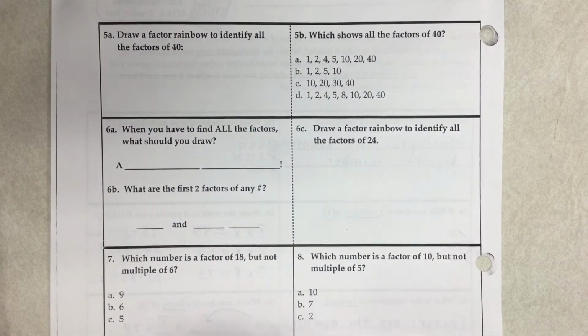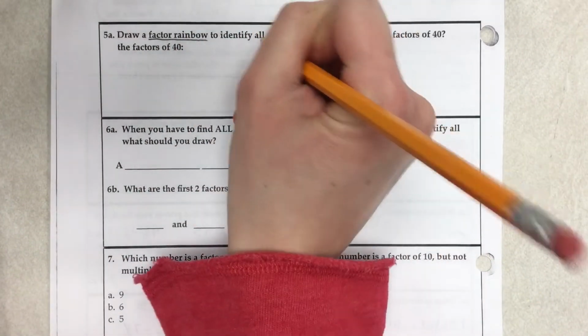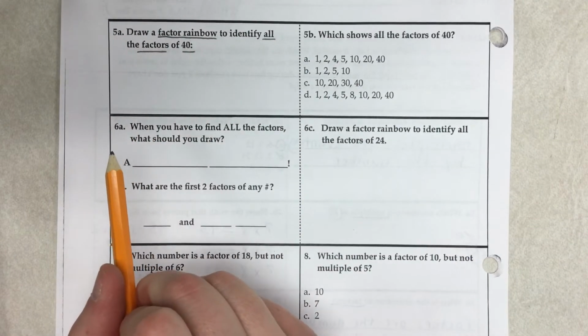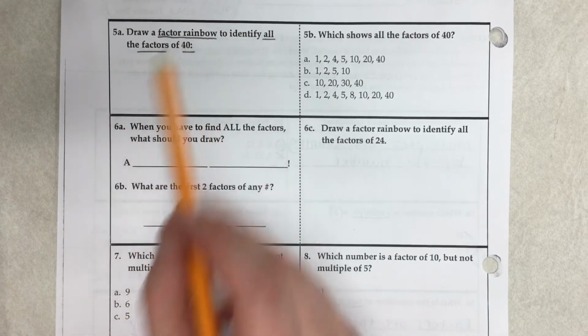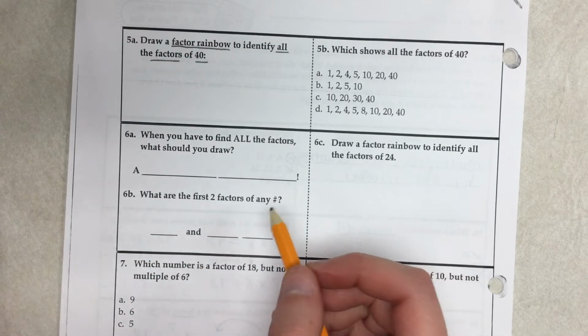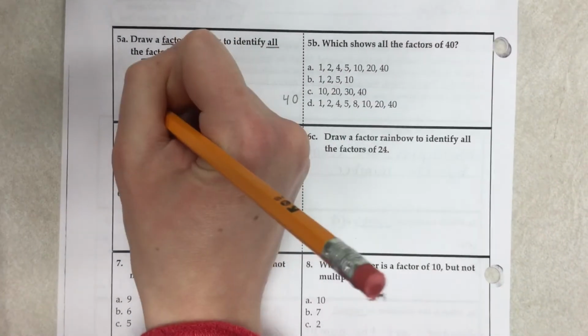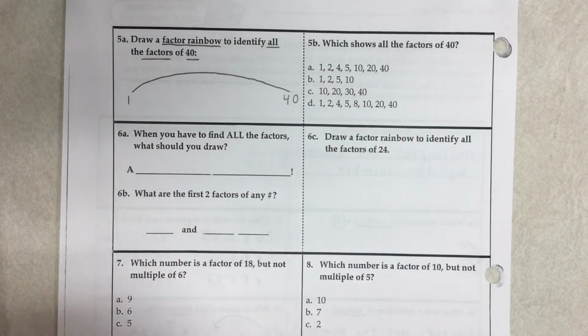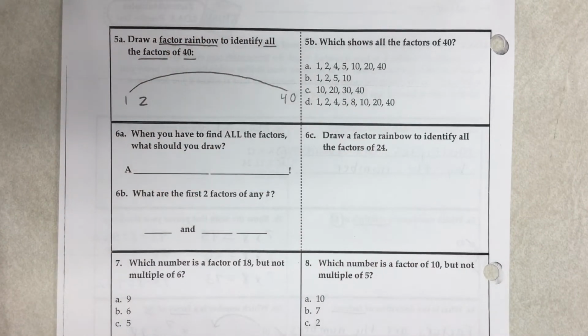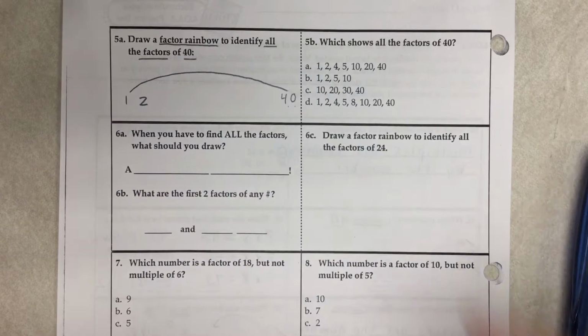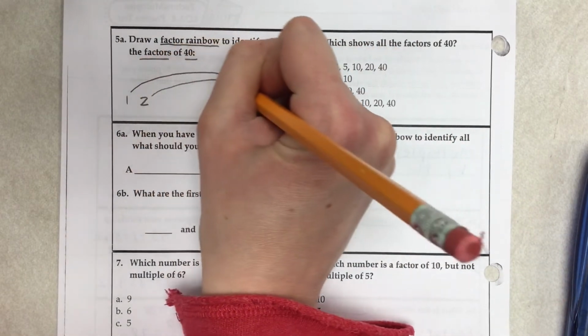Number 5A, draw a factor rainbow to identify all the factors of 40. When I see all factors, I automatically know that my strategy is going to be a factor rainbow, which this problem already says. So I know the first 2 factors of every number are 1 and that number, which in this case is 40. So I put 1 and 40 really far away, and I draw my arc. The next number I'm going to check is 2. I know 2 is going to work because 40 ends in a 0, and all multiples of 2 end in 2, 4, 6, 8, or 0. So I check with my calculator to see what it is. Inverse operation, 40 divided by 2, I get 20. And I can go ahead and draw my arc.